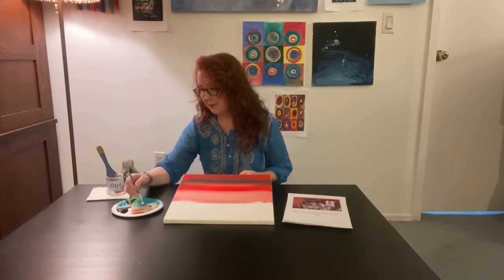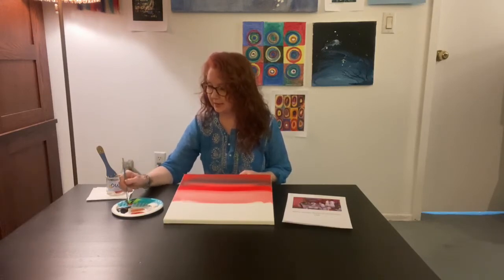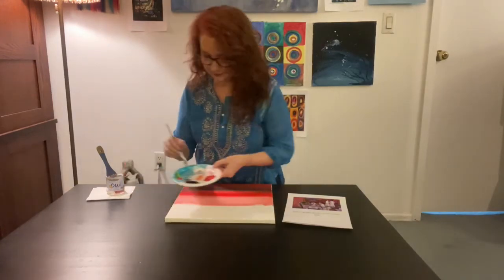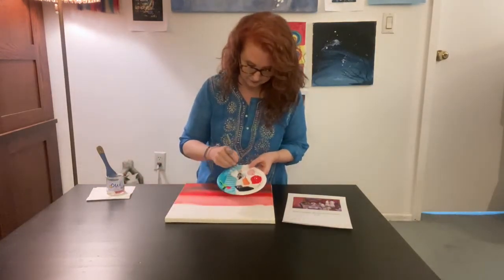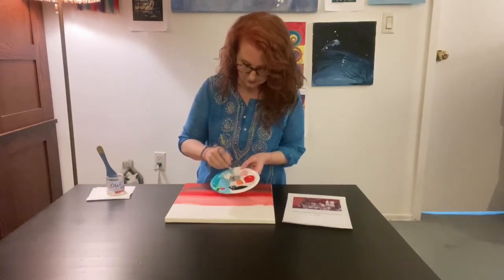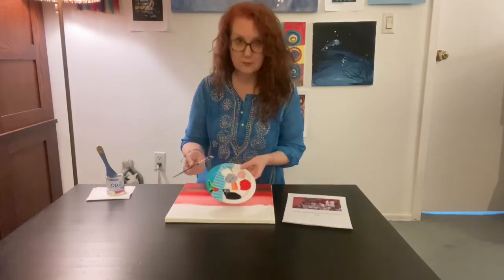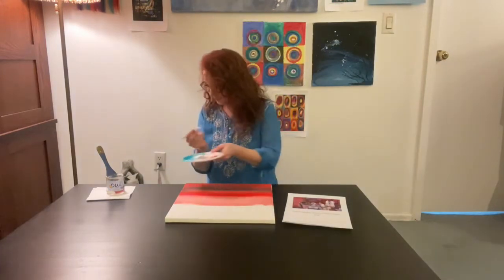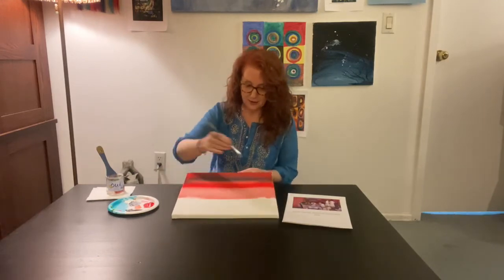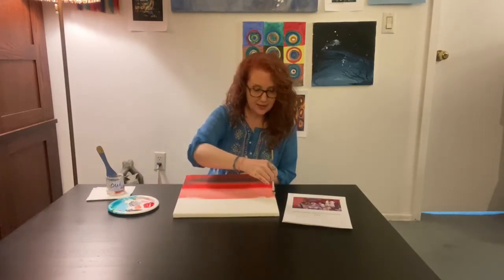Mix it right up so we have our lightest gray possible here. There's my lightest gray.